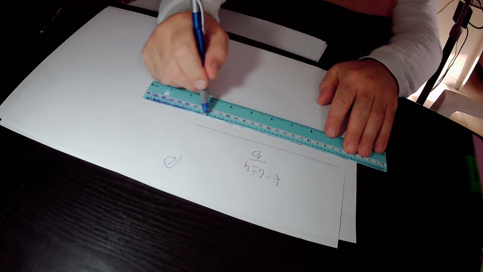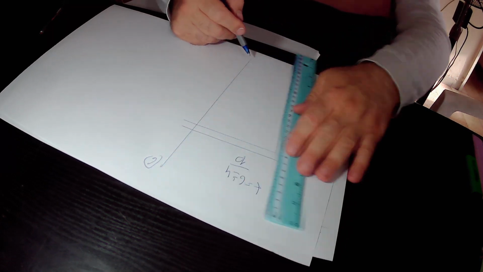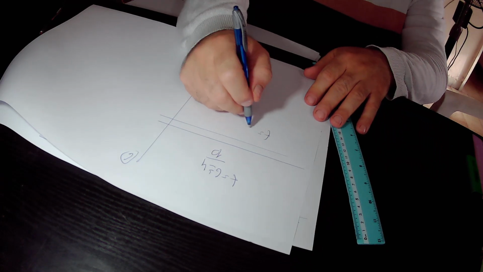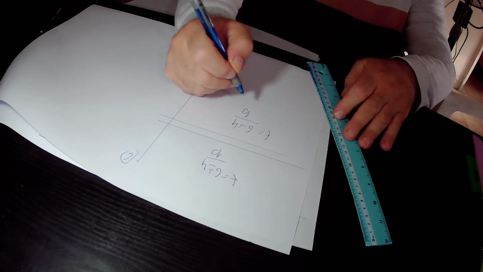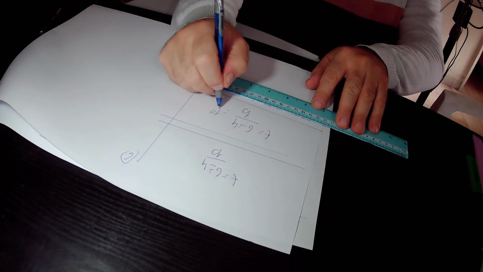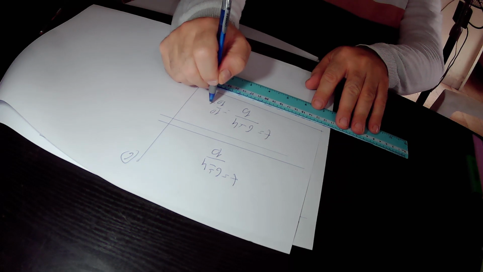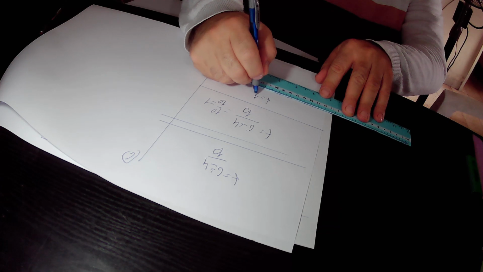According to the first solution, t will be equal to 6 plus 4 over 10. 6 plus 4 is 10, and 10 over 10 is 1. So according to the first solution, t equals 1.